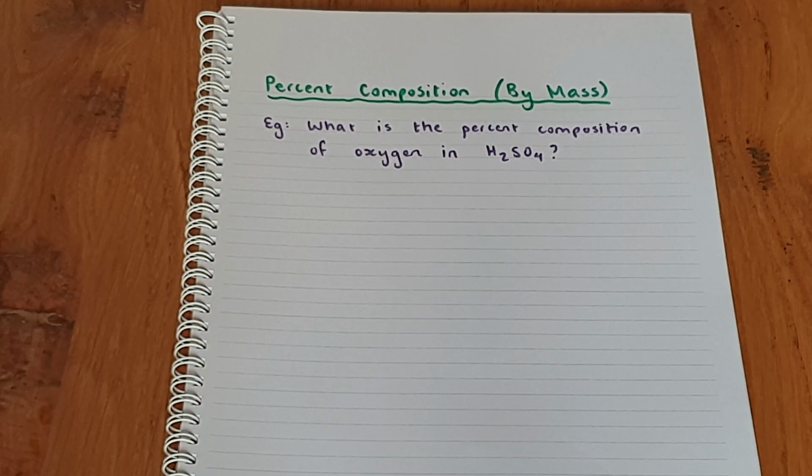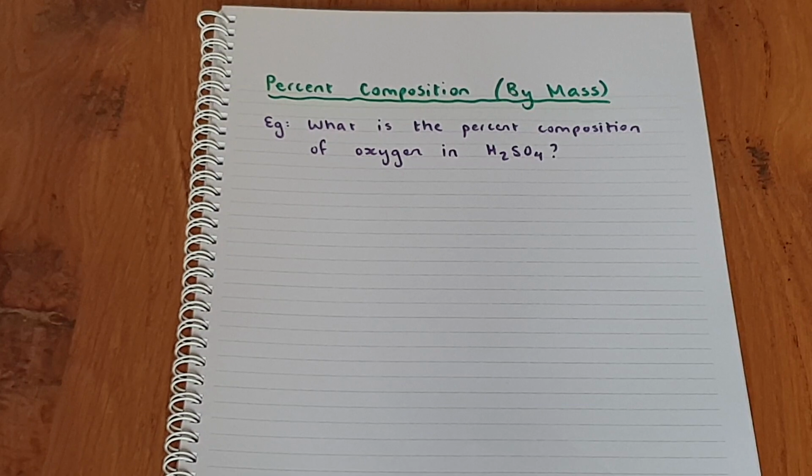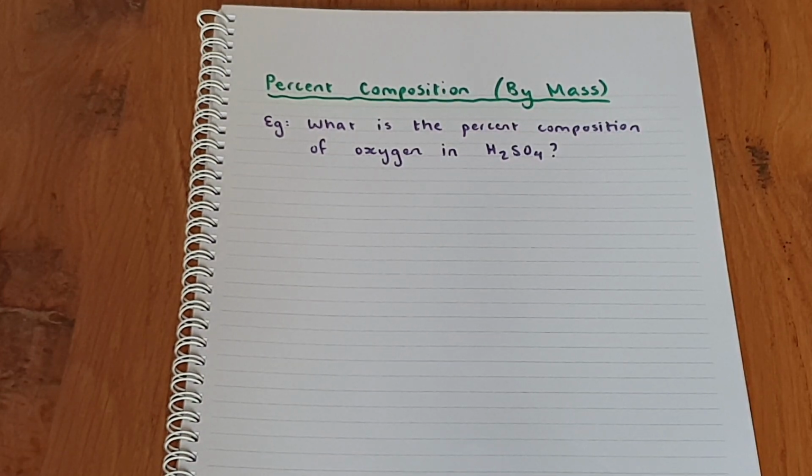Percent composition features in the Year 11 study design as you are learning about the mole and how to calculate the number of particles in a sample. One of the things that we can do once we learn how to read atomic masses is we can work out by mass how much of a particular element is in a compound, for example.